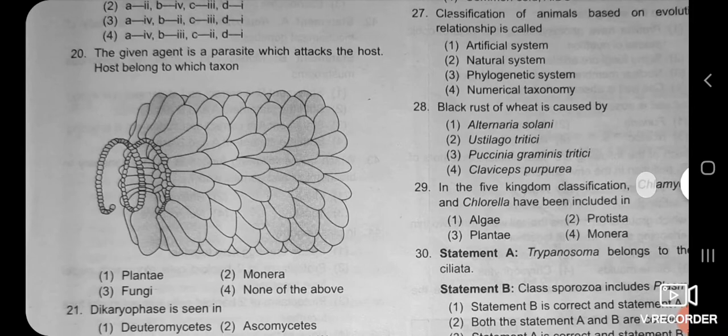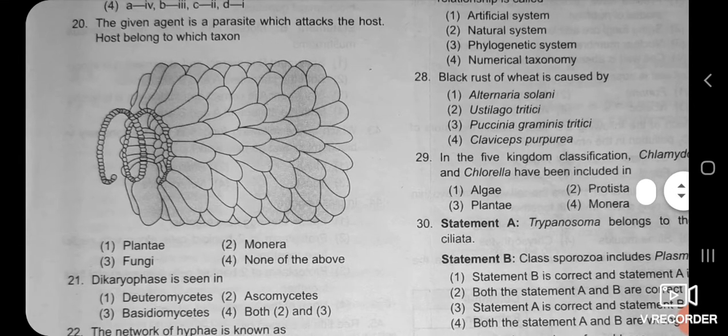The given agent is a parasite which attacks the host. Host belongs to which taxon? So here you have to identify the figure first, and it is the figure of the tobacco mosaic virus. This virus affects the plants. So here the host belongs to the taxon Plantae. So the correct answer is Plantae.